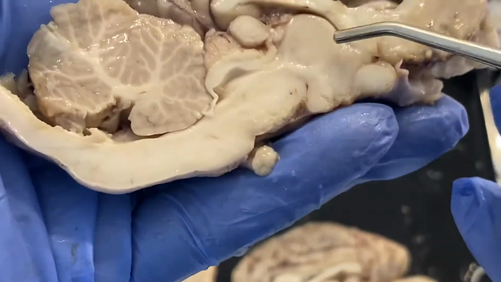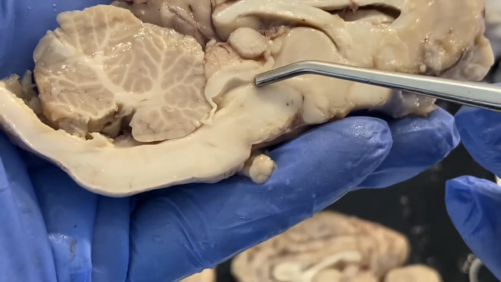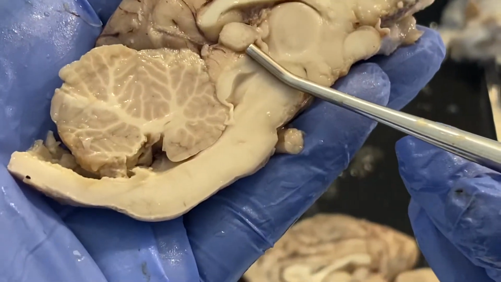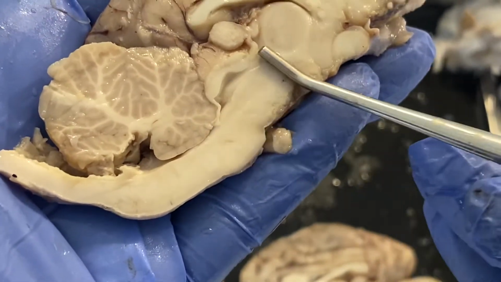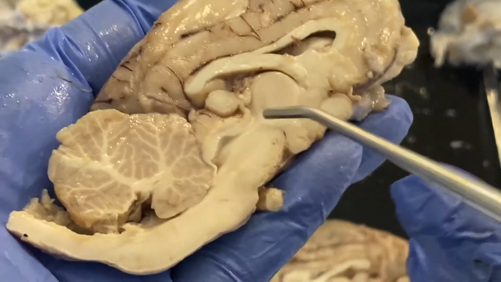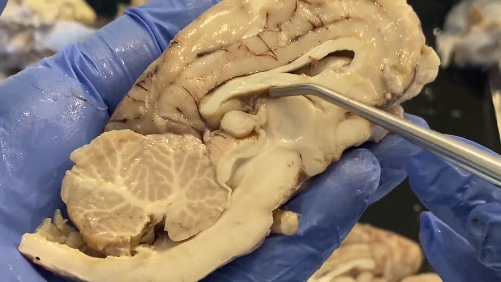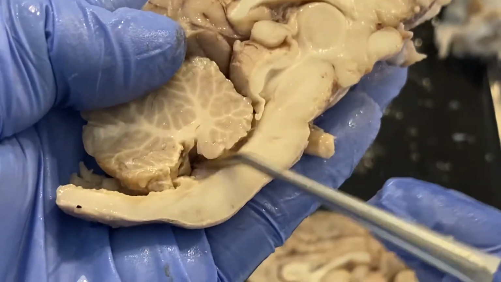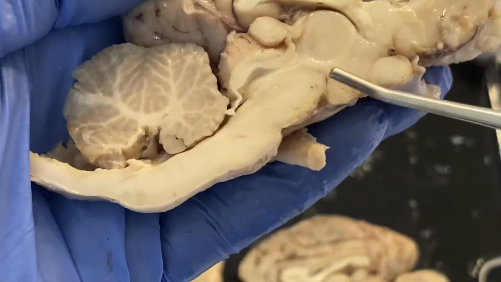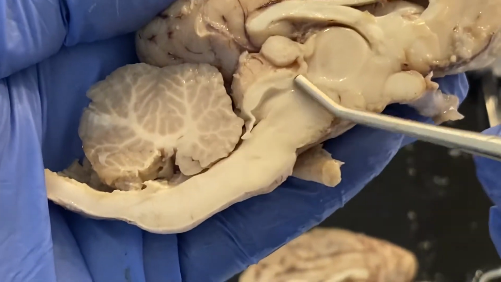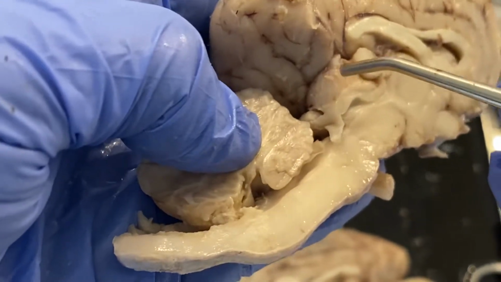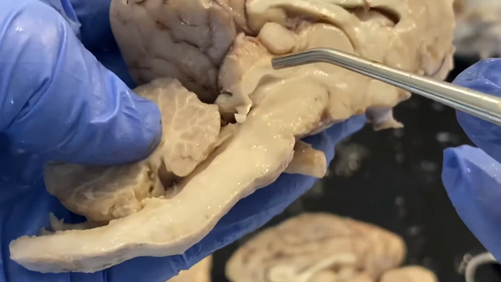Okay. Now, the third ventricle runs through the cerebral aqueduct, which is what we see right here. This region from about here to here is referred to as the midbrain. The midbrain is part of the brain stem. This is that cerebral aqueduct that connects the third ventricle to the fourth ventricle, which is this space here. And again, there's a little bit of choroid plexus inside there. Now, the key parts of the midbrain would be the superior and inferior colliculi. So the superior is this bigger region here, the inferior is down here.